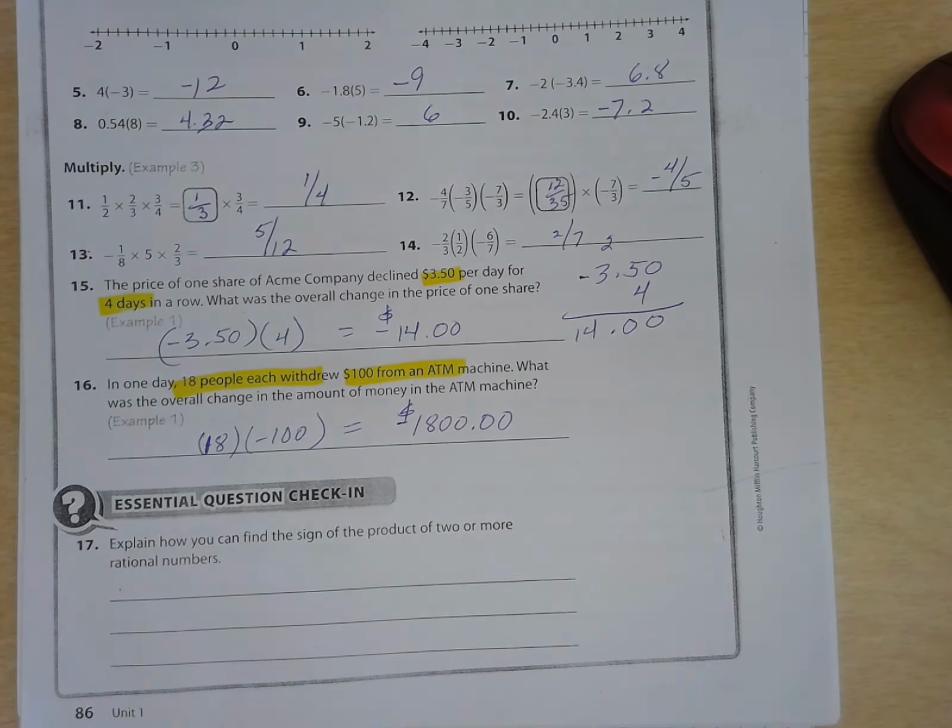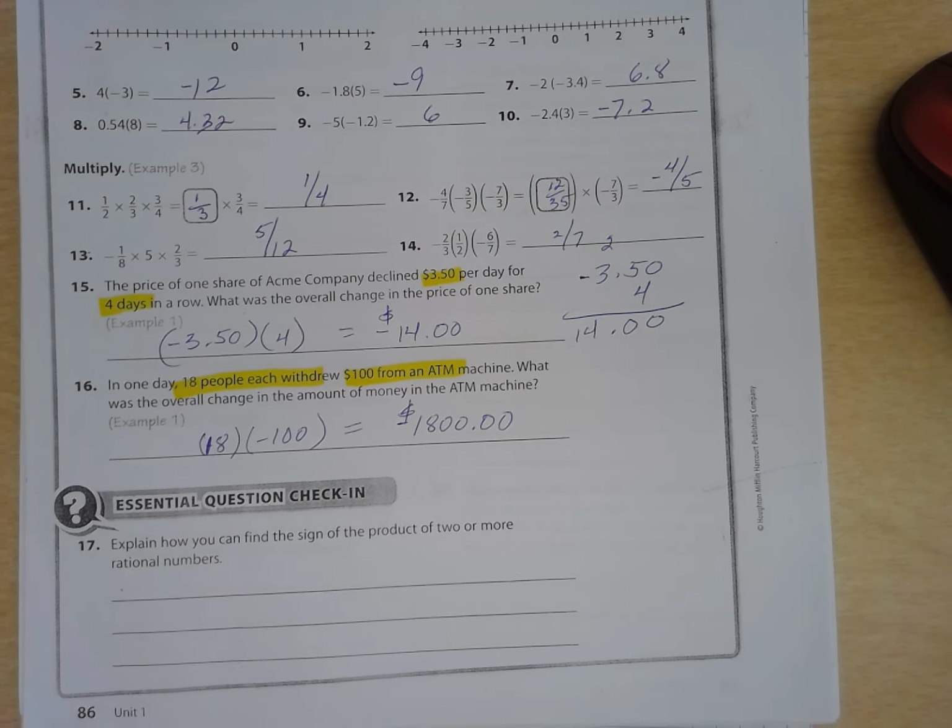I'm going to let you answer 17 on your own. And I want it answered. And it says explain. That means you have to put in words what you do, how you multiply, or how you can find the sign of the product of 2 or more rational numbers. We had several like that. Okay?